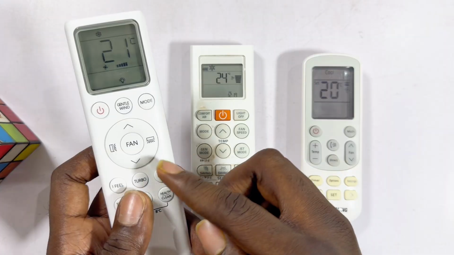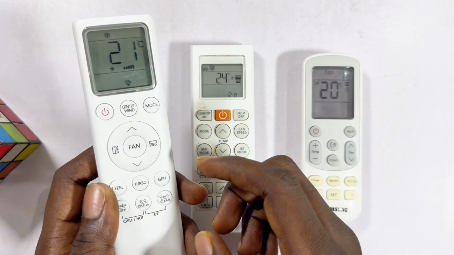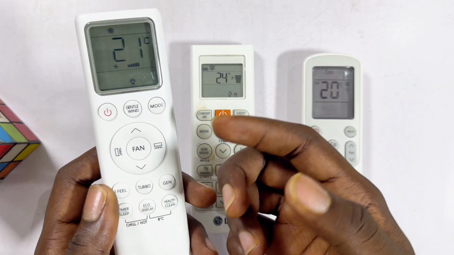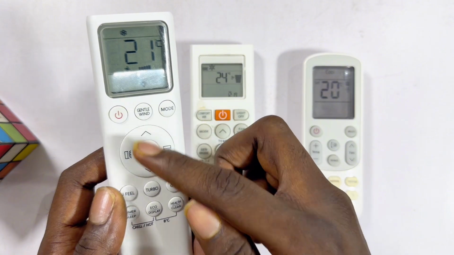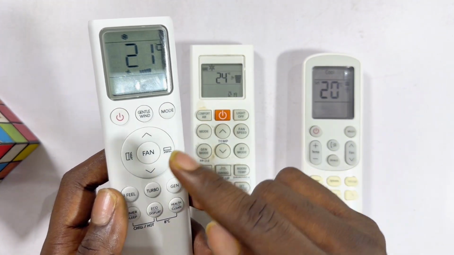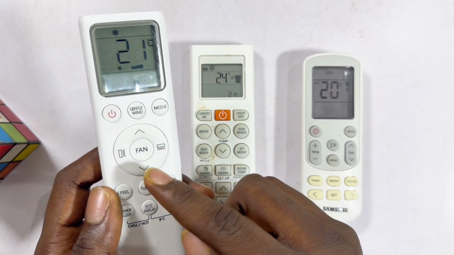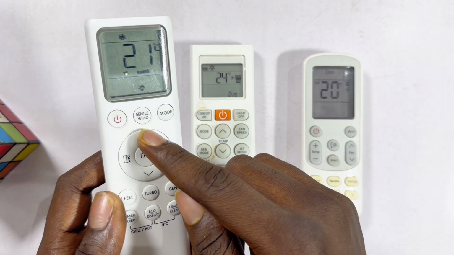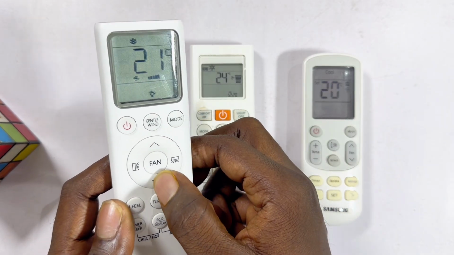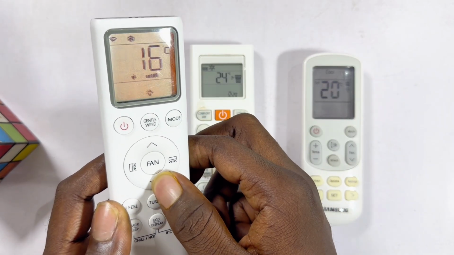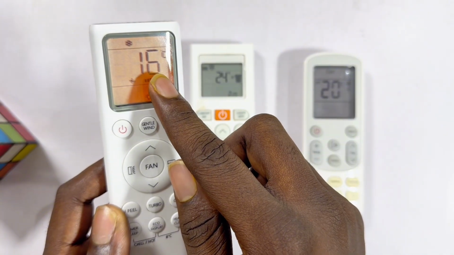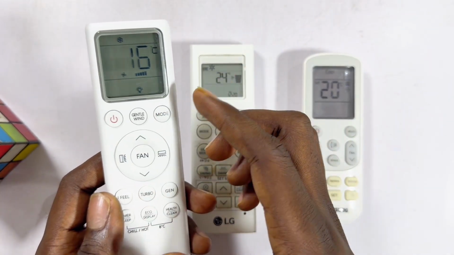Lastly, what you want to do is to make sure that you also have the temperature of your air conditioner reduced to the minimum. If you want your air conditioner to cool very well, then you want to reduce the temperature. Usually there should be a temperature up and temperature down button. You want to reduce it to the minimum, which is usually 16. In my case, this is the temperature up and the temperature down button. If I continue to tap on the temperature down button, I can reduce it all the way down to 16 Celsius. This is usually the best, and it comes with heavy cooling.